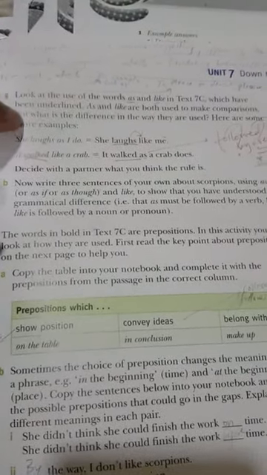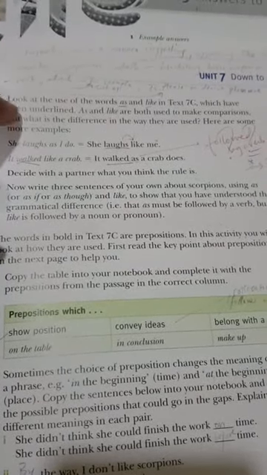Okay, now this brief video is going to look at the use of the words as and like. I'm doing this explanation because exercise 7 requires you to draw a distinction, or differentiate, between the use of these two words. For you to understand how to use them, let's start with making a comparison between them.